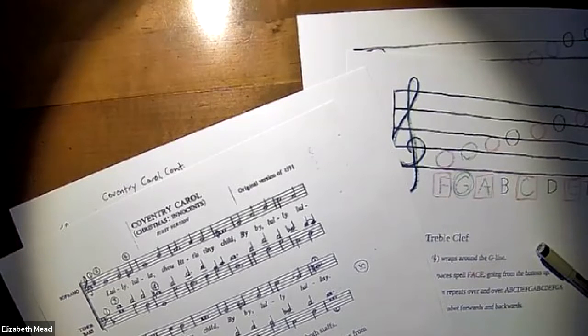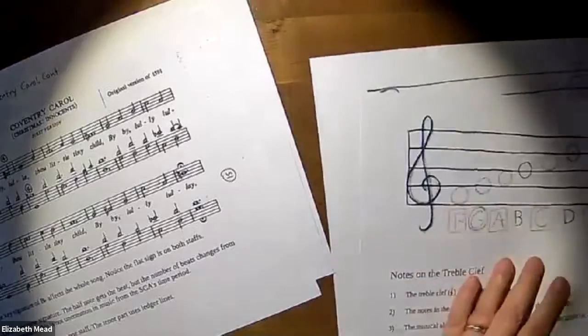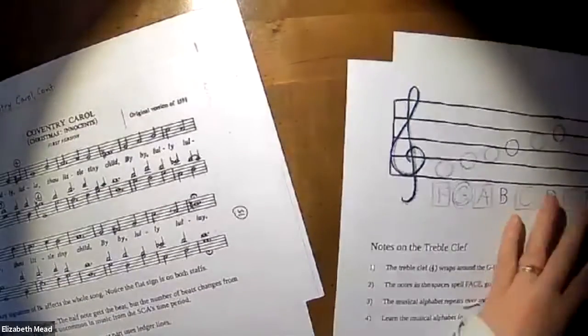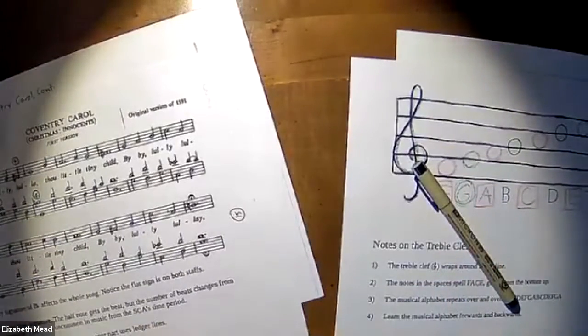page 14. Oh, one more thing. There we go. So sorry. Let's take a moment. Here it is. Okay.